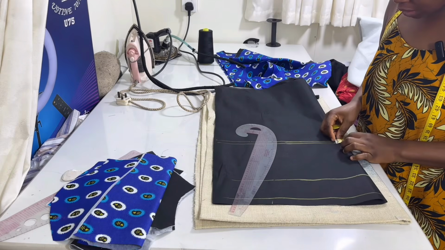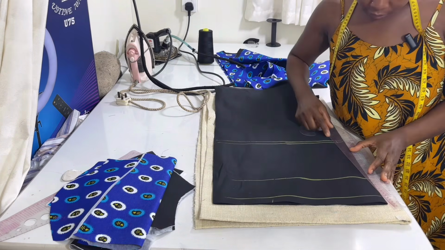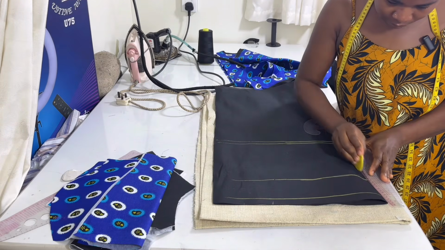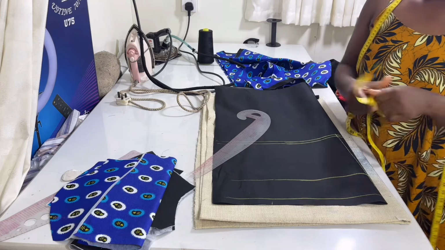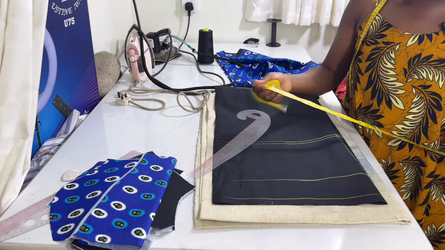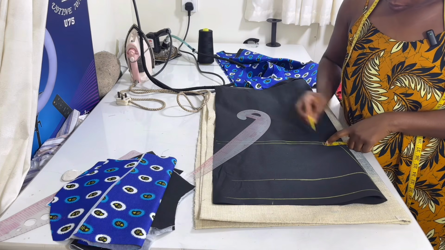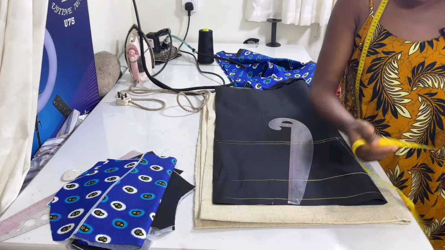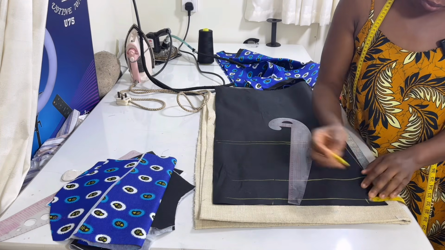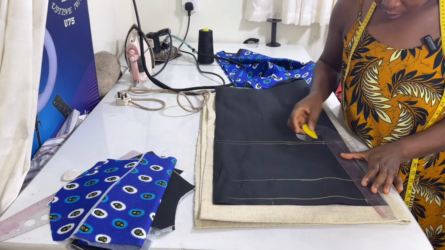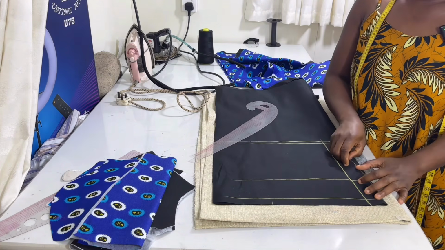First off, I'll go in here by 0.75 and connect it back to the top this way. Then my zip allowance, I want it to be 1.5 inch. So I'll measure 1.5 inch, and I'll also measure 1.5 inch here. Then I'll connect them together. So this is the zip allowance.